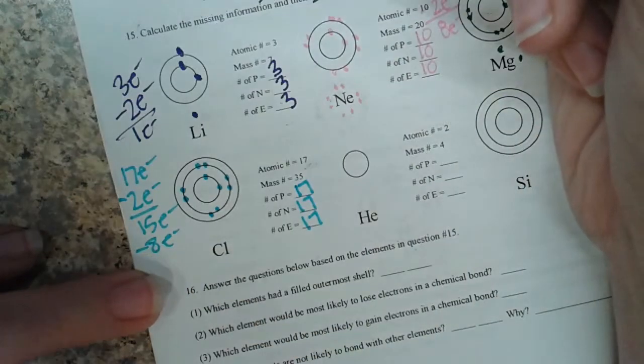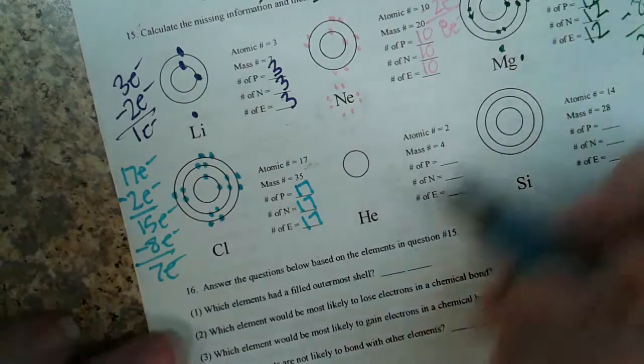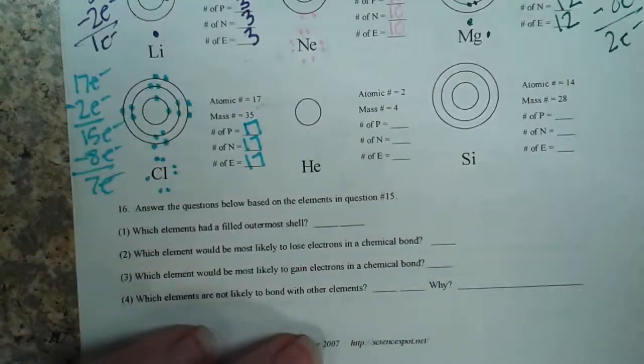I can spend 8 in my next. 1, 2, 3, 4, 5, 6, 7, 8. I have 7 left. 1, 2, 3, 4, 5, 6, 7. The valence is the only thing I care about for the Lewis structures. So it's 1, 2, 3, 4, 5, 6, 7.